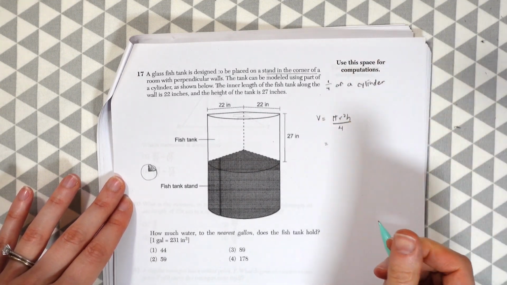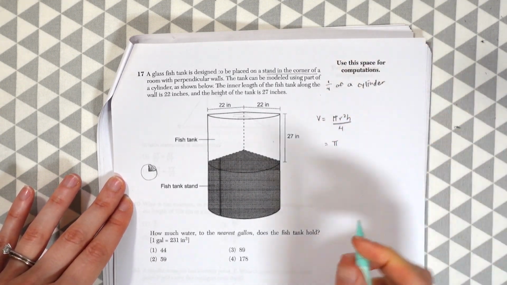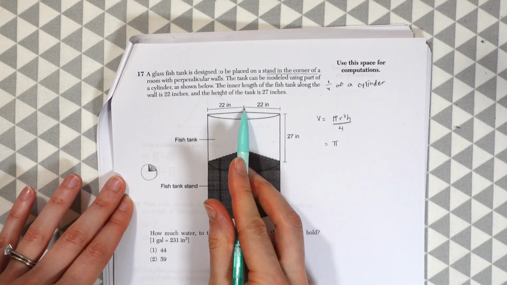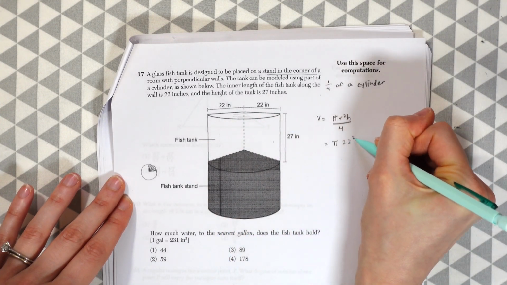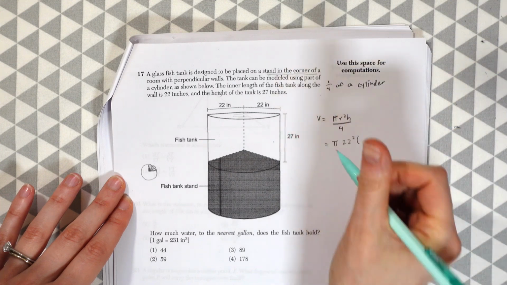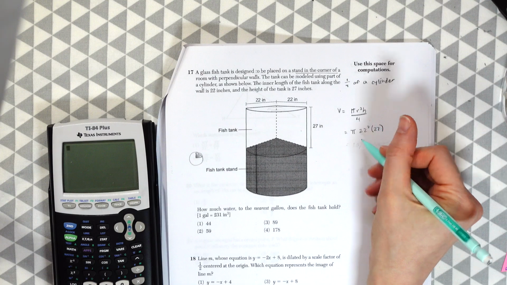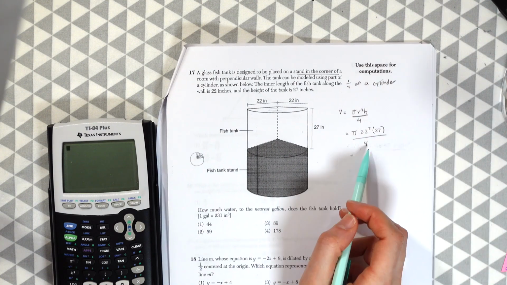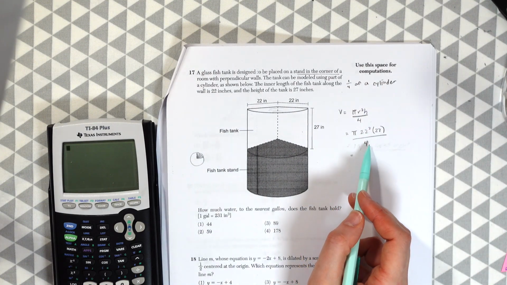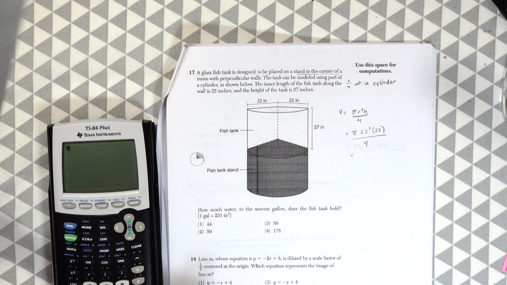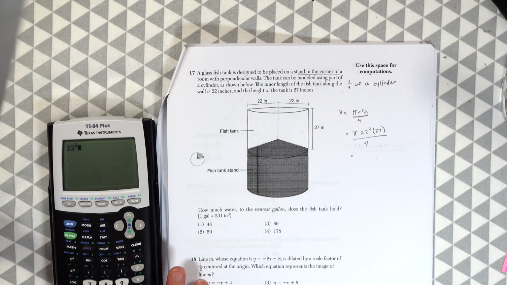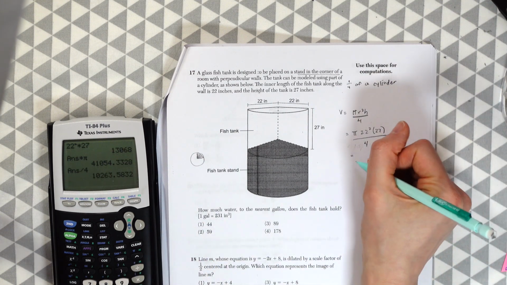Now we can fill this in. They give us all the information we need. R squared, we can see the radius is 22, squared, times the height, which is 27. And then don't forget, we want to divide this all by 4. It's the normal volume formula of a cylinder, divided by 4 because we're getting just that quarter of this. So we have 22 squared times 27 times pi, all divided by 4, and we end up with this number here.